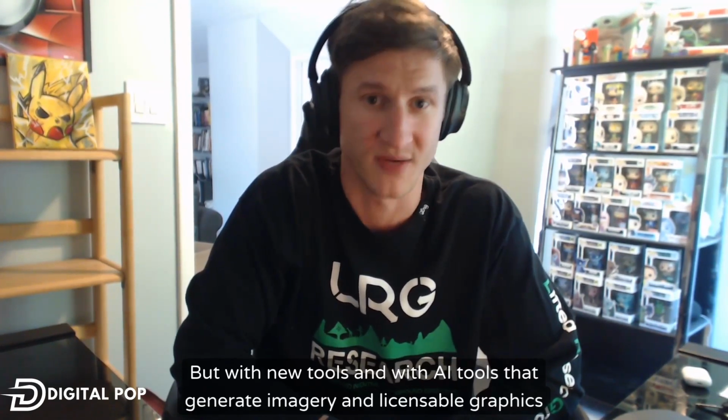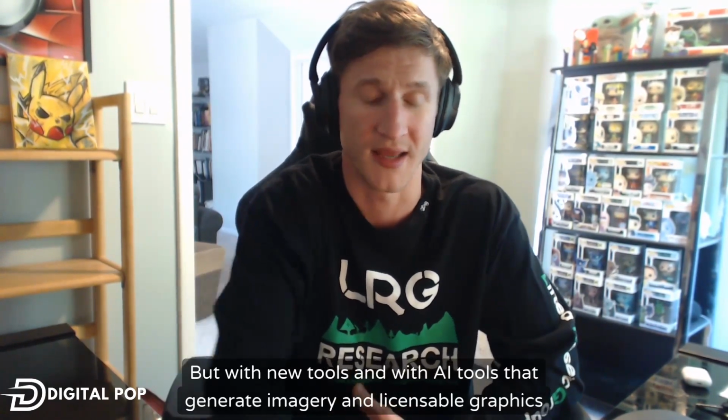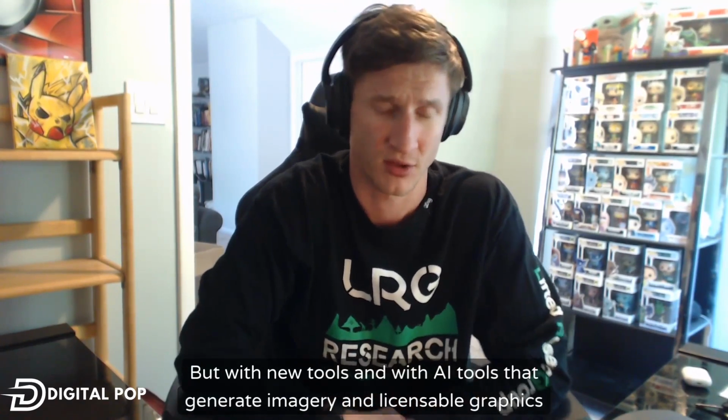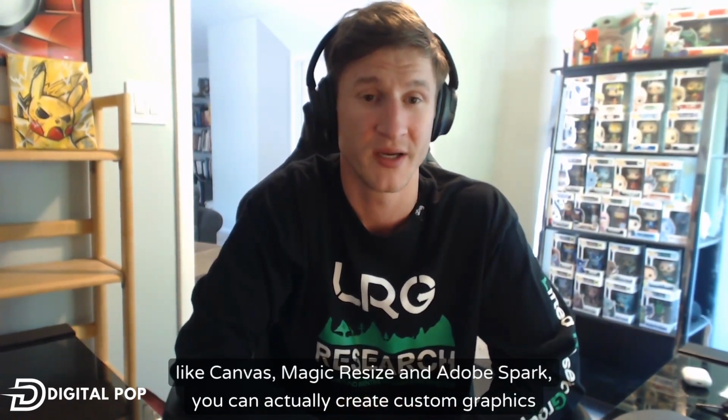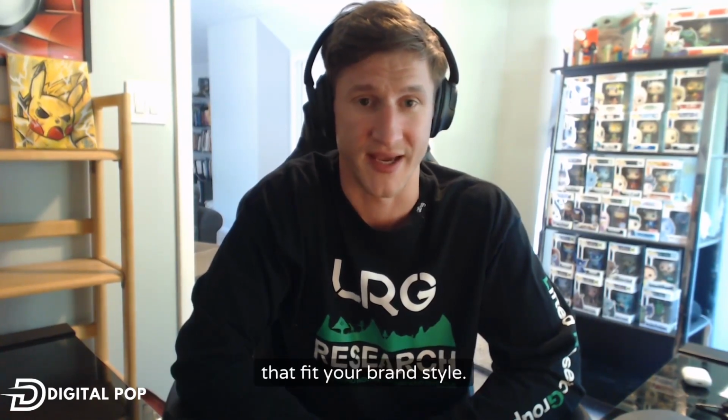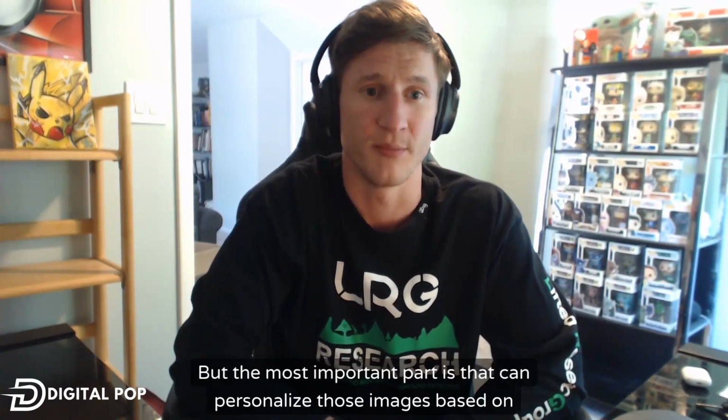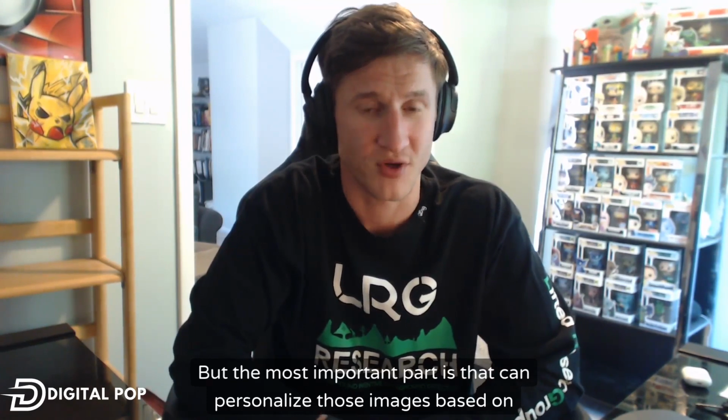But with new tools and with AI tools that generate imagery and licensable graphics like Canva's Magic Resize and Adobe Spark, you can actually create custom graphics that fit your brand style. But the most important part is that you can personalize those images based on individual user preferences.